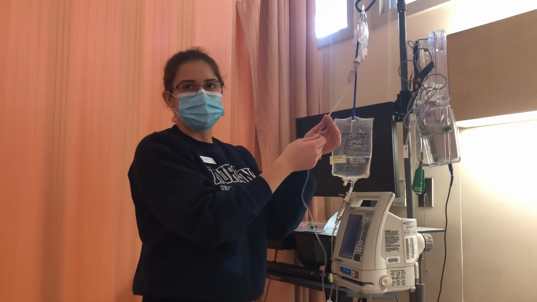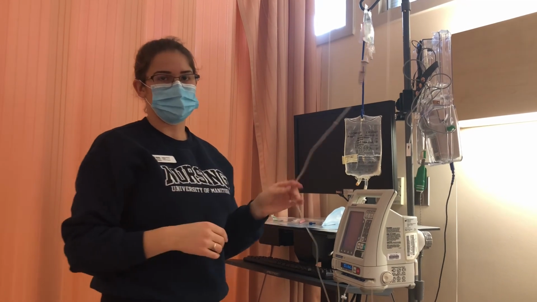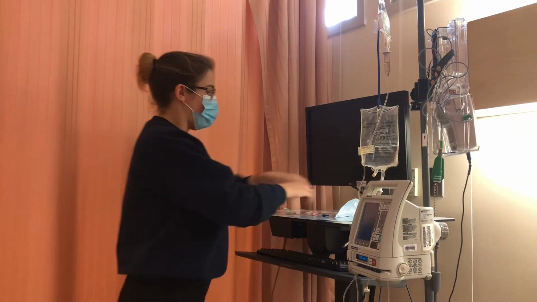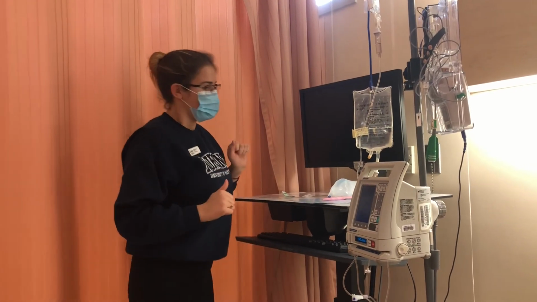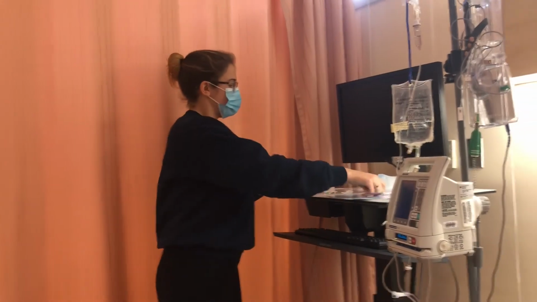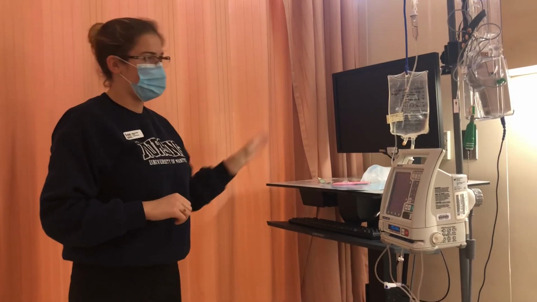I would label my secondary to make sure that people know when this has been put on, so when it needs to be changed. I'm going to document on my MAR. I'm going to put my initials, the date, and the time, and I'm going to mark the amount on my in and out record for the amount that I've infused.